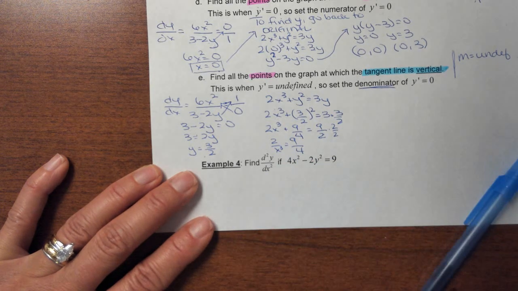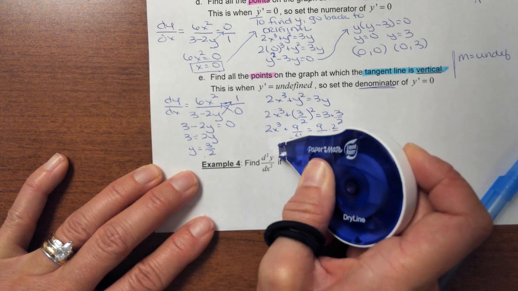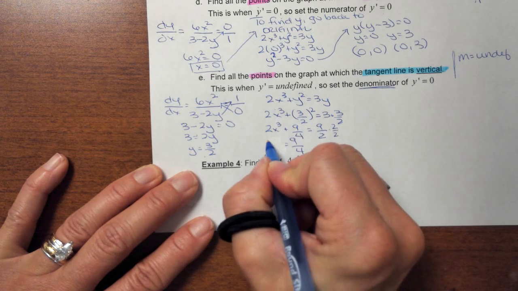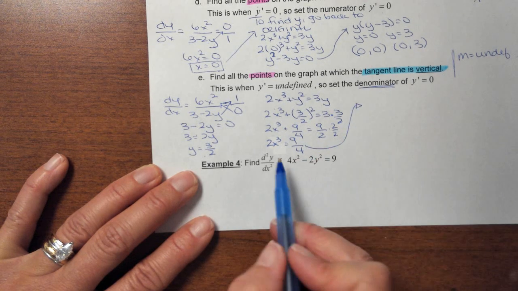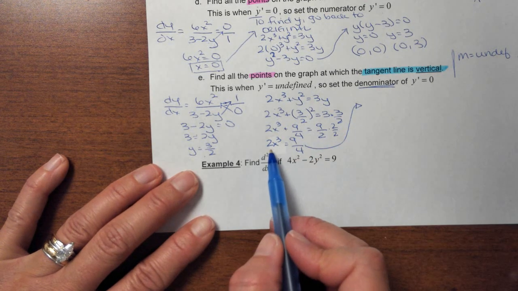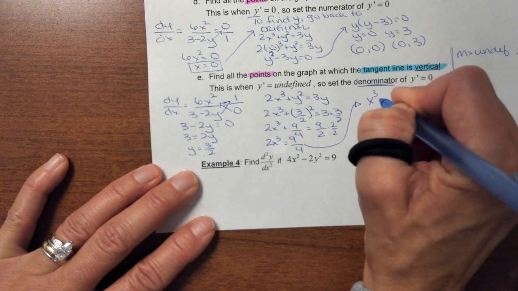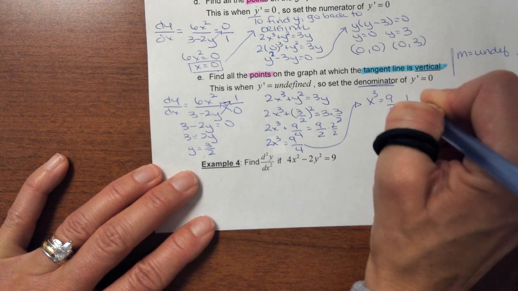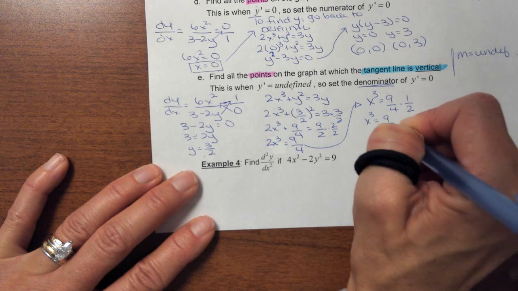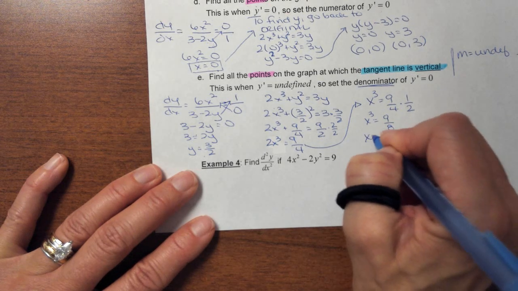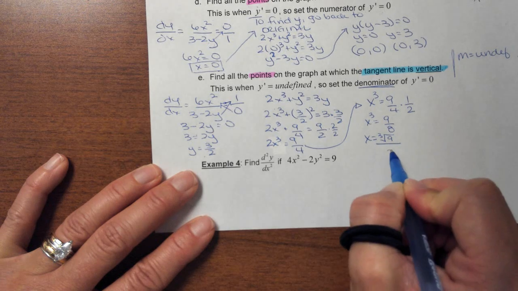I don't know why I wrote that as a fraction. 2x cubed. Okay? So now I need to solve for x. So then divide by 2 or multiply by 1/2. So we have x cubed is equal to 9/4 times 1/2. So this is 9/8. And we're going to take the cube root. So x is equal to the cube root of 9, because that's not a perfect cube, over 2.